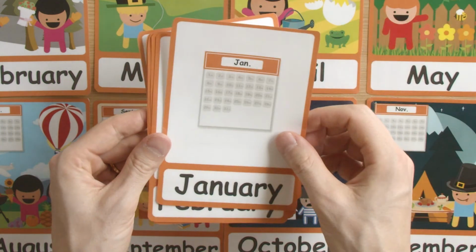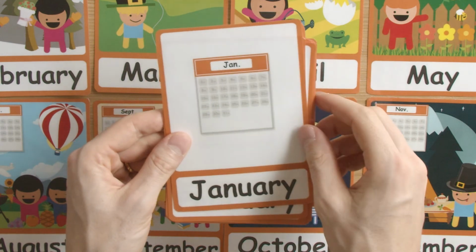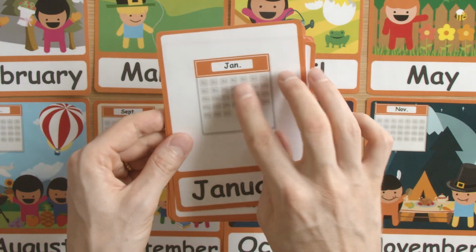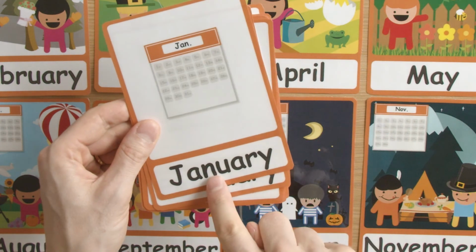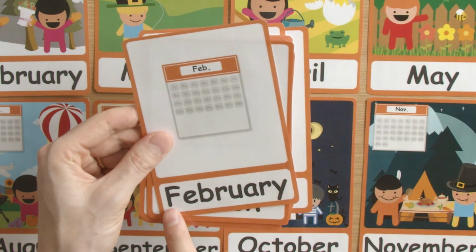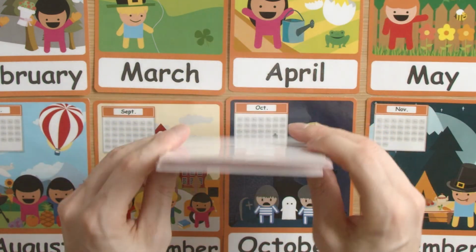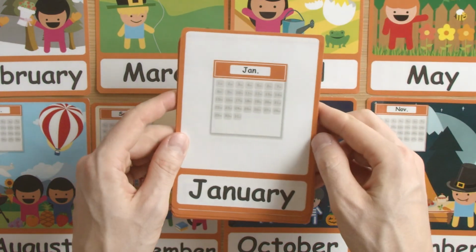You'll also notice that these have the abbreviation on, which you can encourage the kids to read, like J and Jan. Oh, Jan, January, okay? Feb, February. So just things like that. Just little things that can help you more in your lesson.